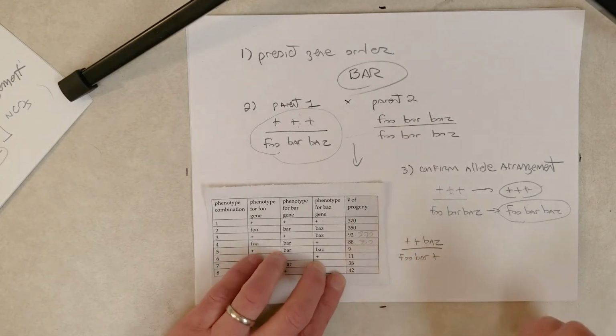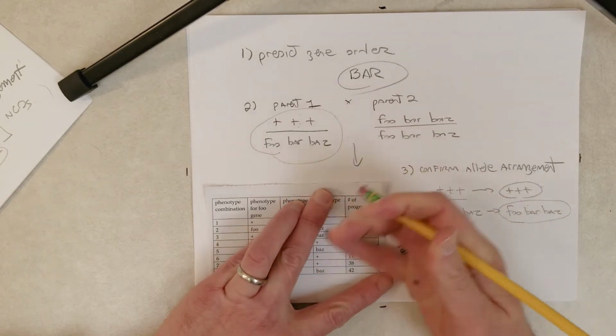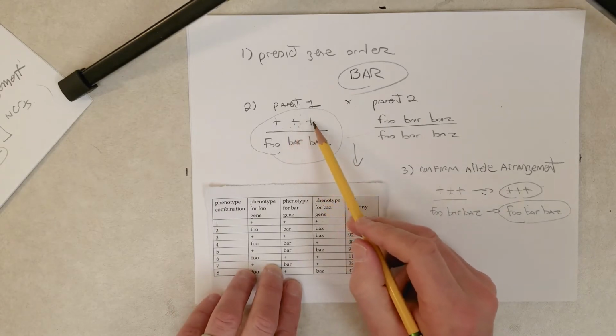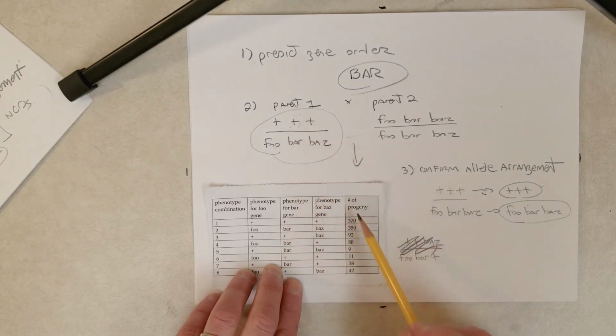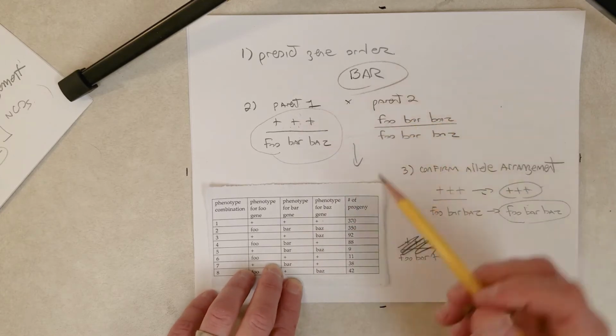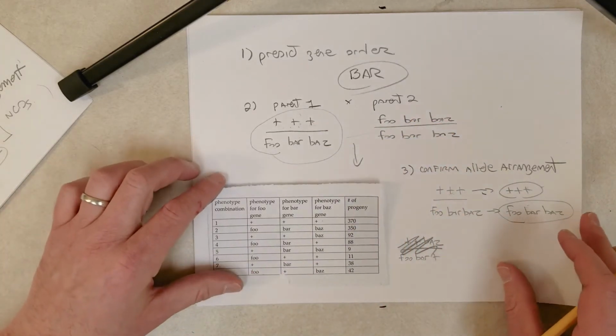But that's not the case. Our original prediction of plus plus plus on one chromosome, foo, bar, baz on the other, must be accurate because these progeny with wild type for each gene or mutant for each gene are found in the highest numbers. This arrangement must be accurate.